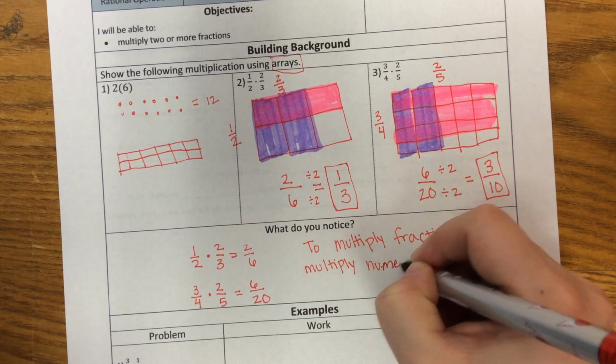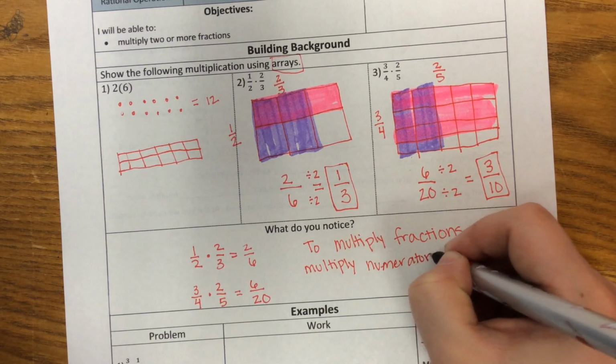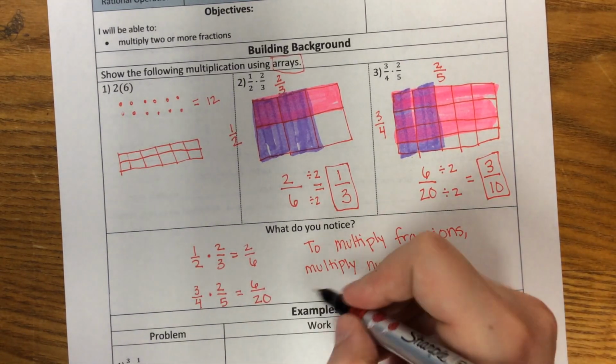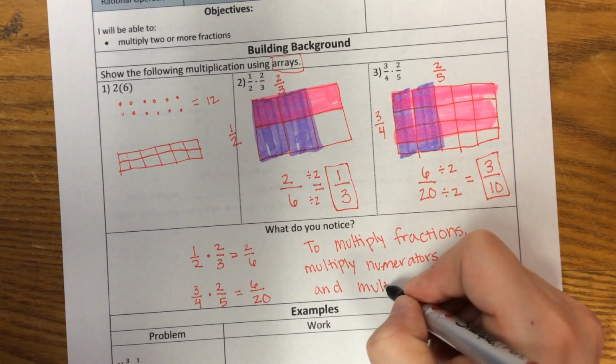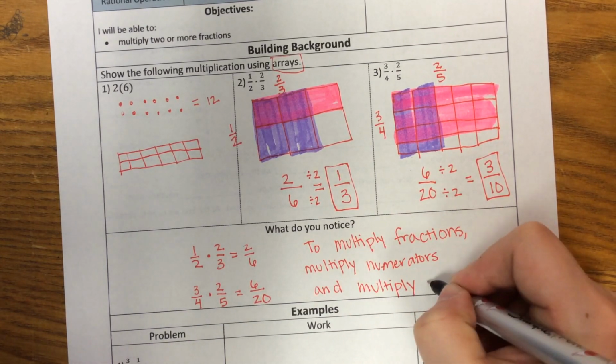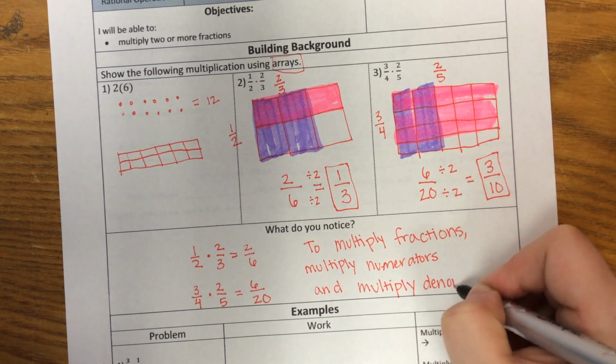That's the top numbers. And multiply denominators. That's the bottom number.